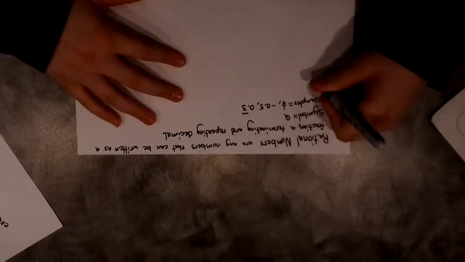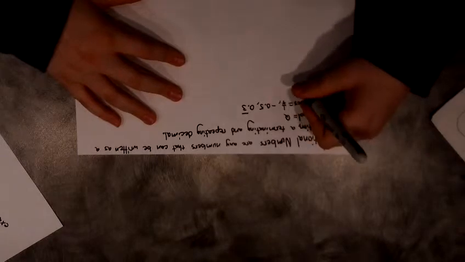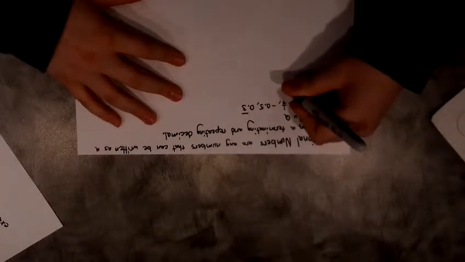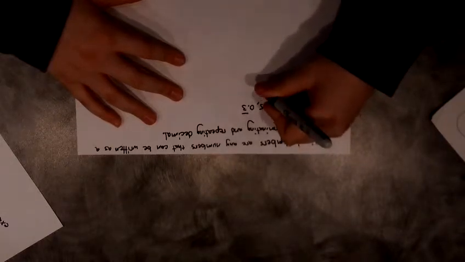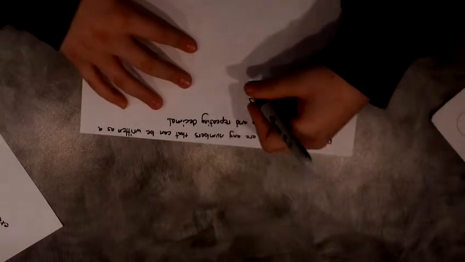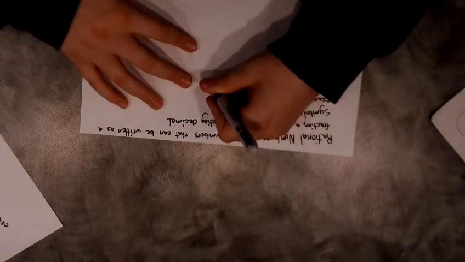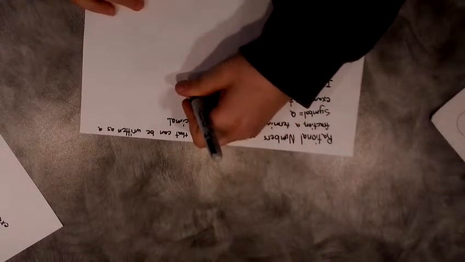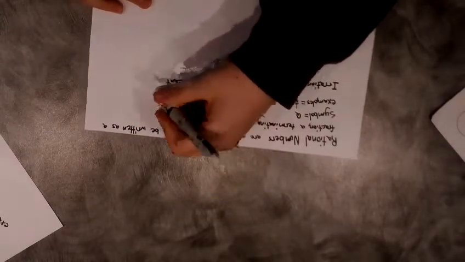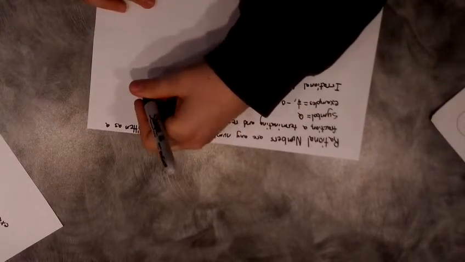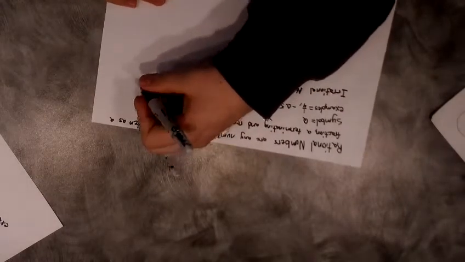Now we have the irrational numbers. Sorry, my dog is barking and he's very distracting at the moment, but they're numbers that cannot be written as a fraction or non-repeating decimal or non-terminating decimal.